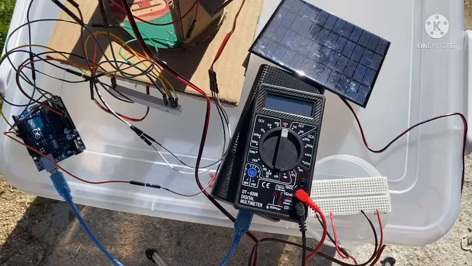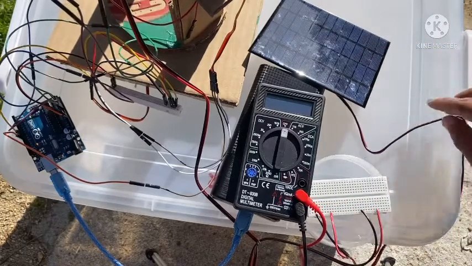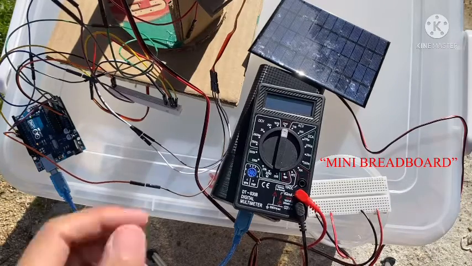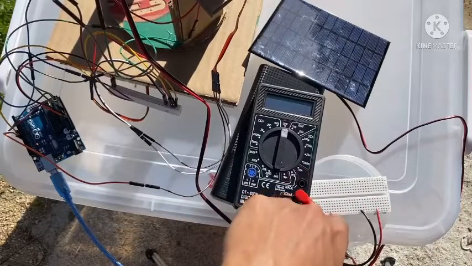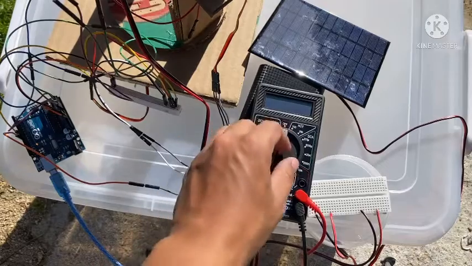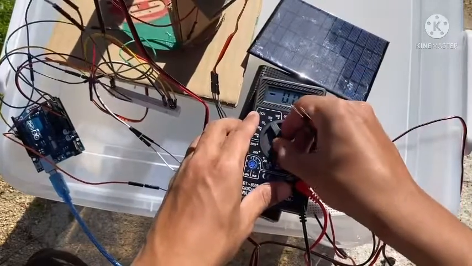As you can see, the static solar panel will be connected to the mini Arduino board right here, and the active solar tracker will be connected right here. To measure the output value from each solar panel, we will use a multimeter.